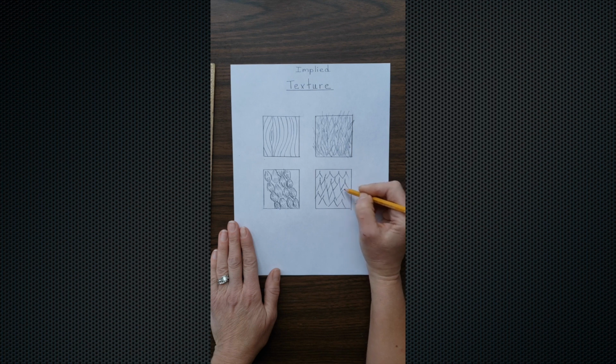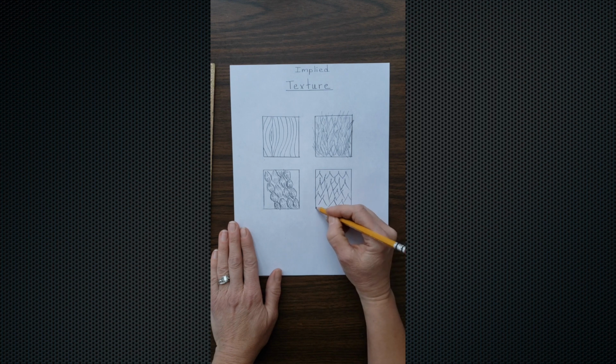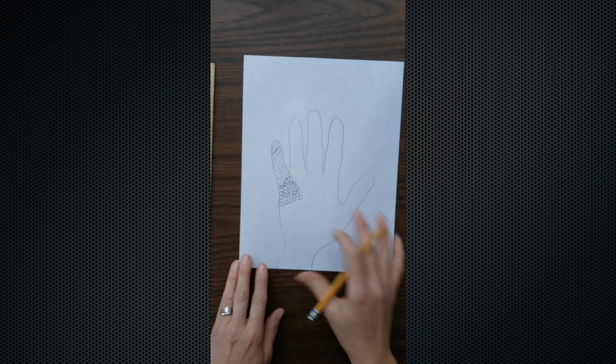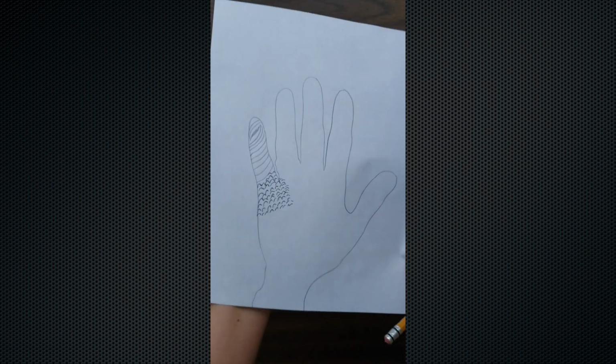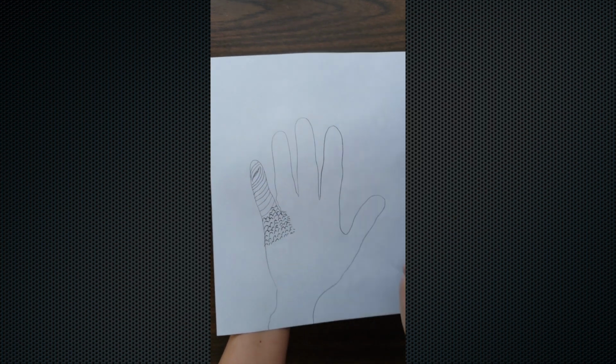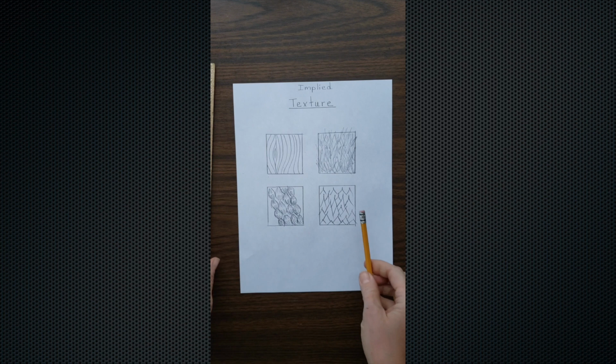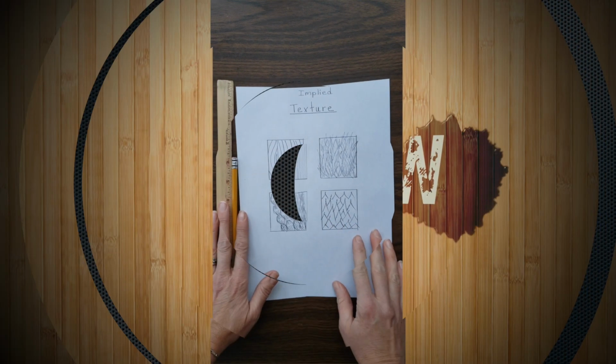So you guys can practice making some different kinds of implied textures if you want to, and then you can start the actual drawing of the hand and fill that hand in with different implied textures. And then feel free to color in the background. All right, guys? I can't wait to see all your creations.